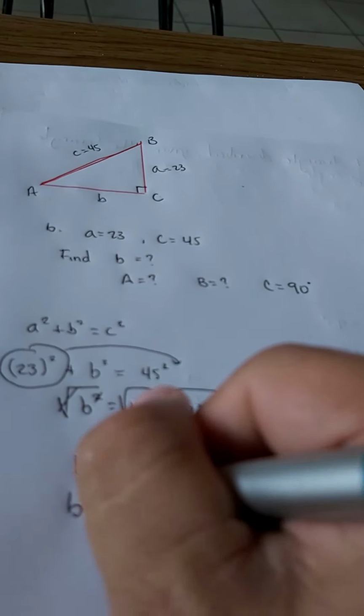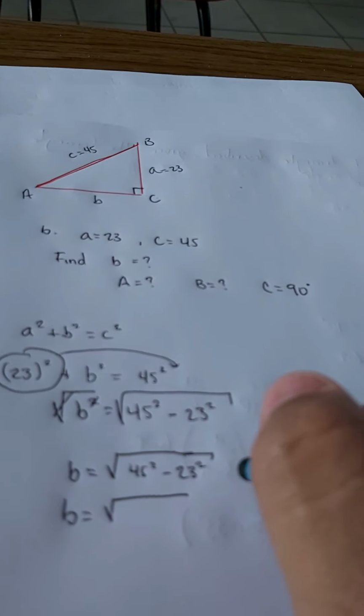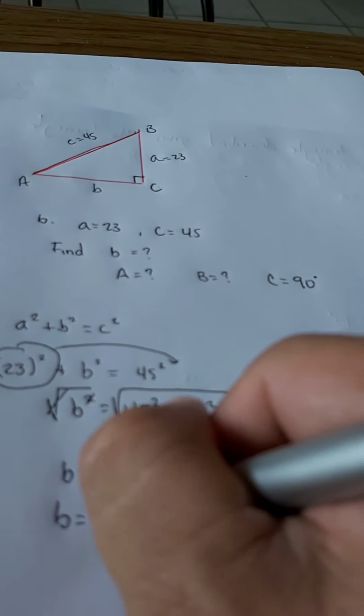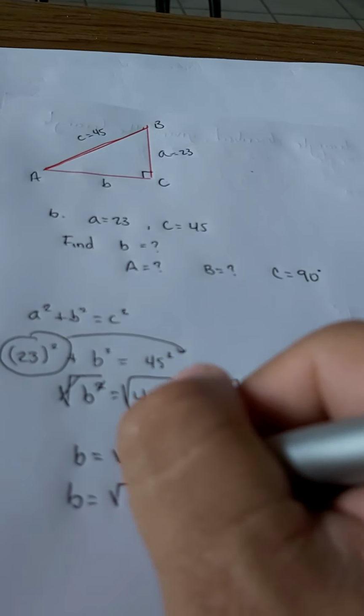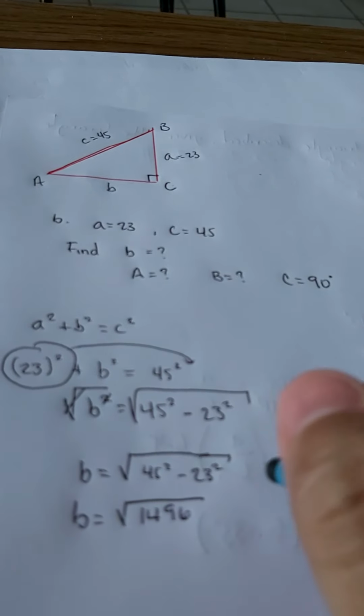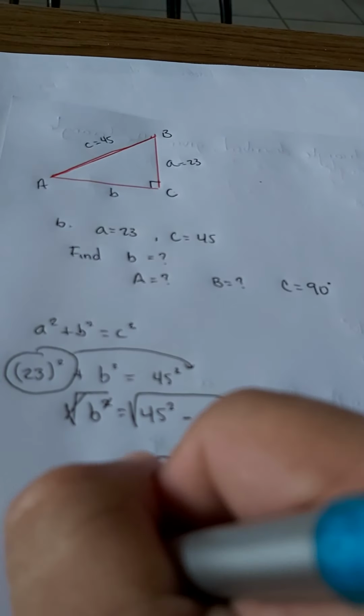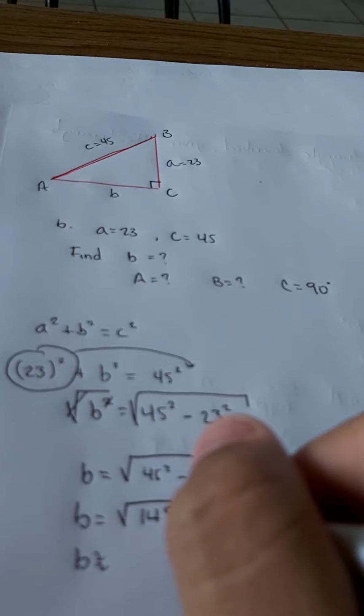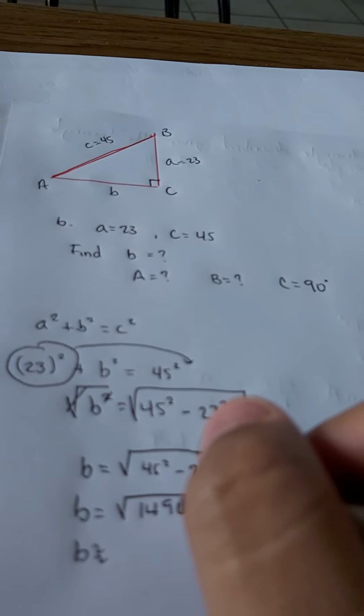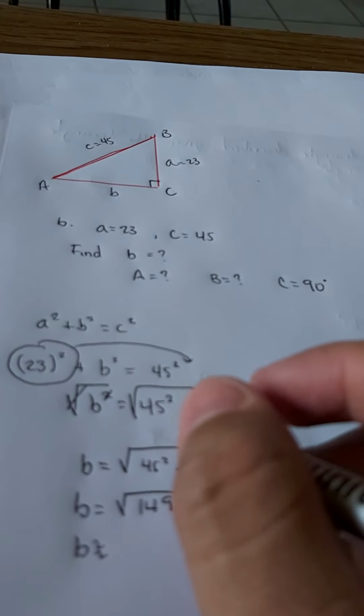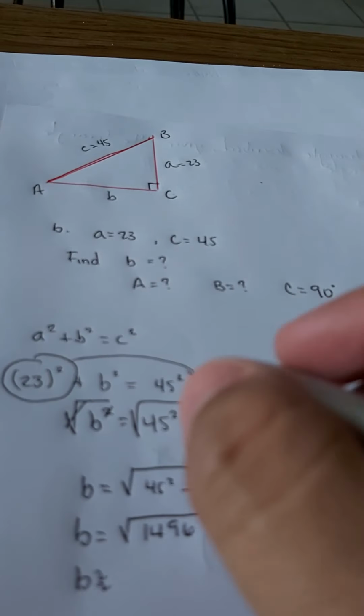We use our calculators. 45 squared minus 23 squared equals 1,496. The square root of that will be about 38.678. So we round to the nearest tenth. That will be 38.7.